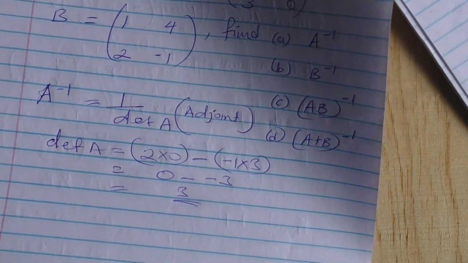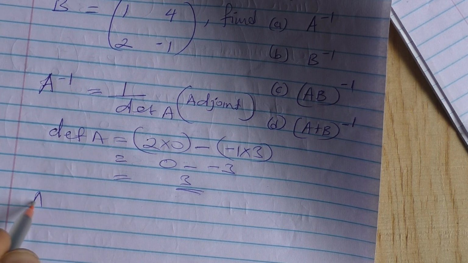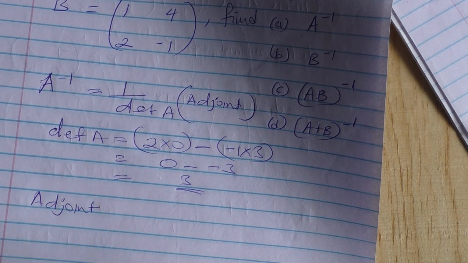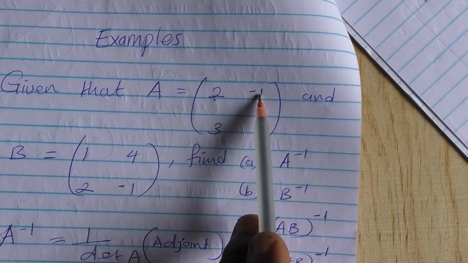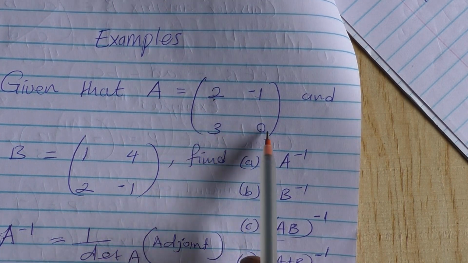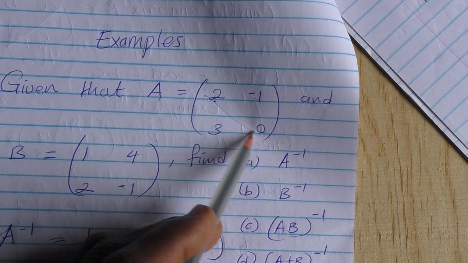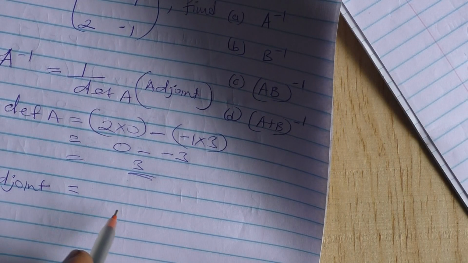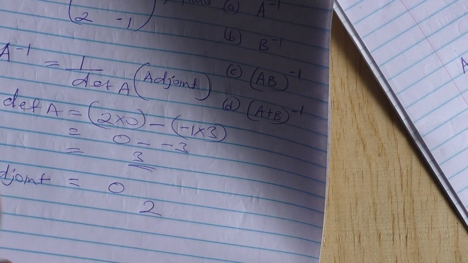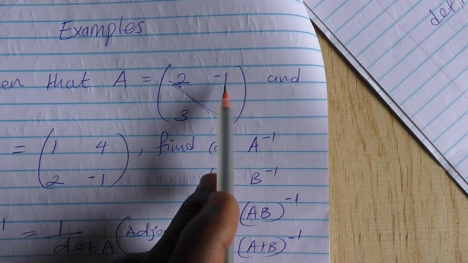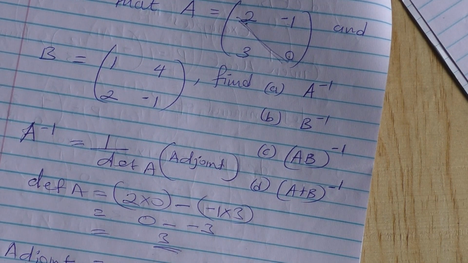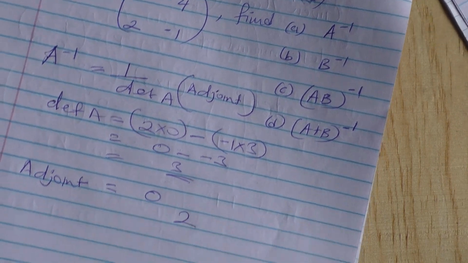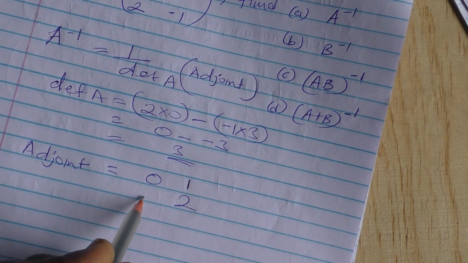Then after getting the determinant, we look at how we get the adjoint. The adjoint will be, because A is given as 2, negative 1, 3, 0. So these two will change positions to give us 0, 2. And those in the minor diagonal, which is negative 1, 3, change the signs. The negative becomes a positive and the positive becomes a negative, so that we get positive 1 and negative 3.